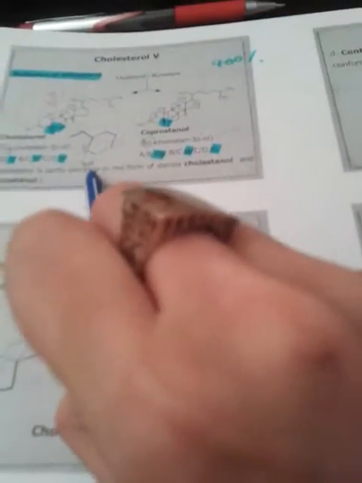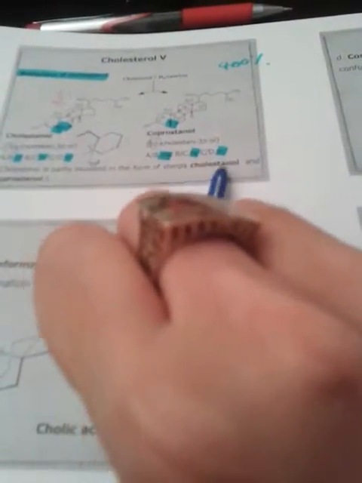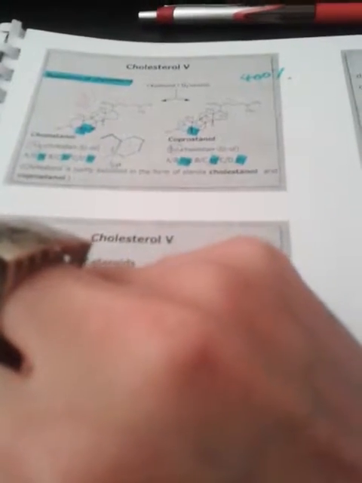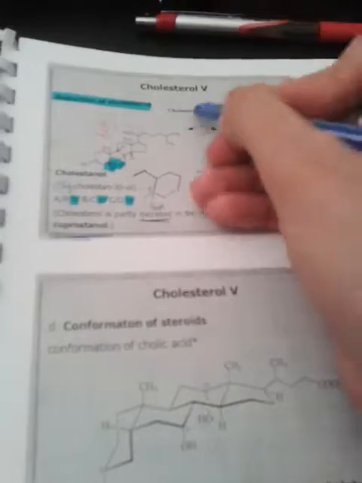Cholesterol is partly excreted from the body in the form of coprostanol and cholestanol. If the reduction doesn't happen, the cholesterol accumulates and causes gallstones. The excretion is in these two forms. If this reduction doesn't happen, it accumulates a lot and causes the stone.